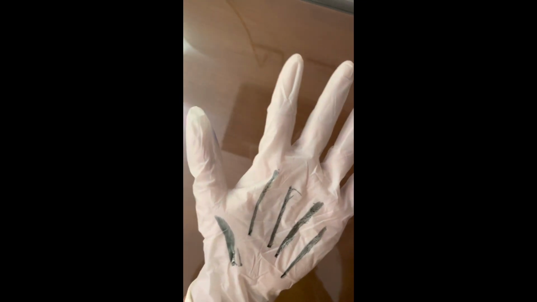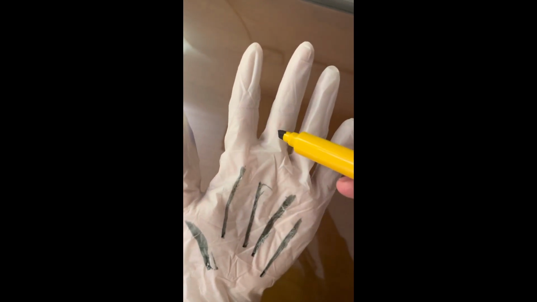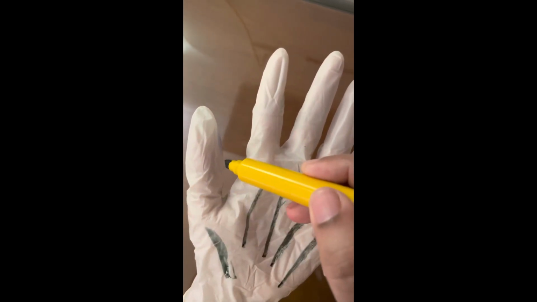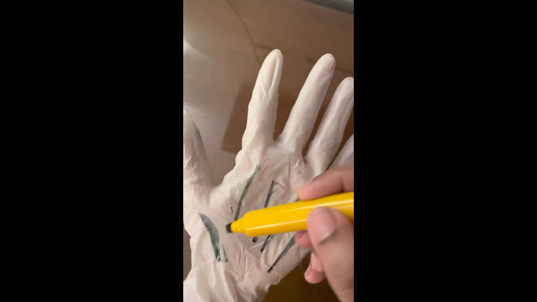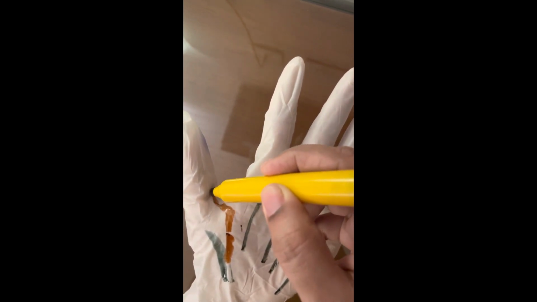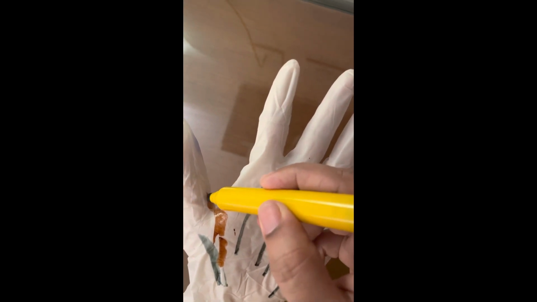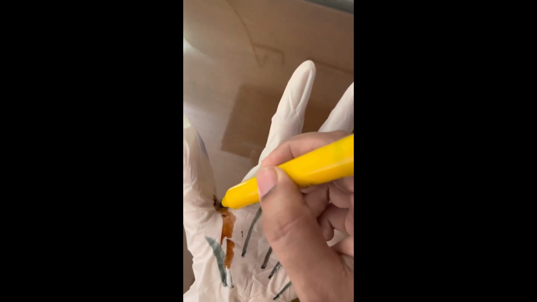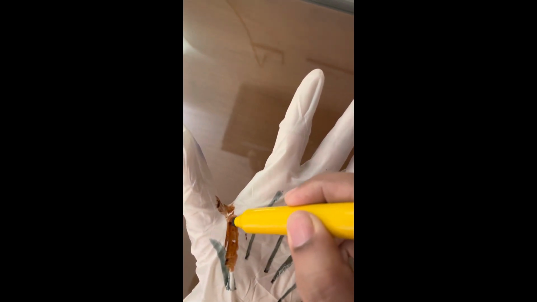Let's see, if we need to move the thumb towards the middle finger, how should we pull? Should we pull from this side or this side? We know we have to pull from this side. So we need the muscle arising from the metacarpal like this and getting inserted to the medial side of the proximal phalanx of the thumb as well as the dorsal digital expansion. This is our first palmar interosseous.